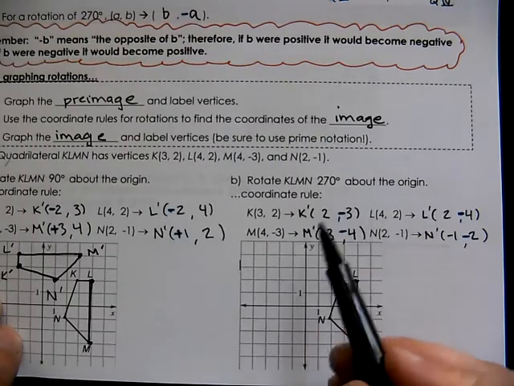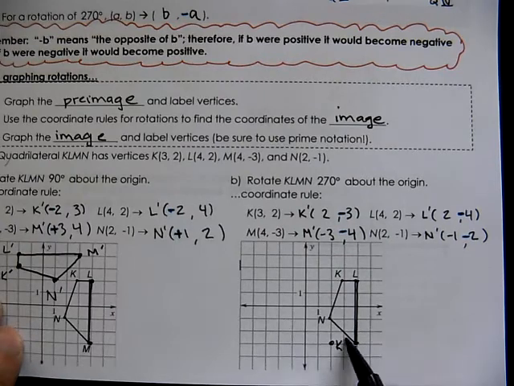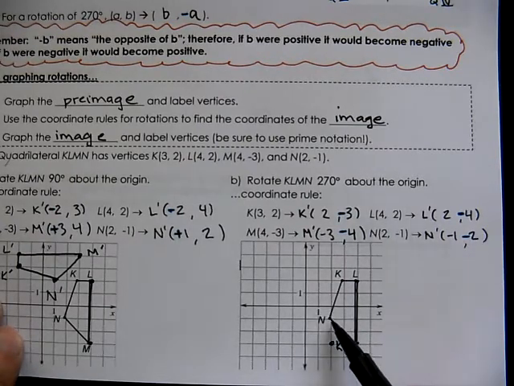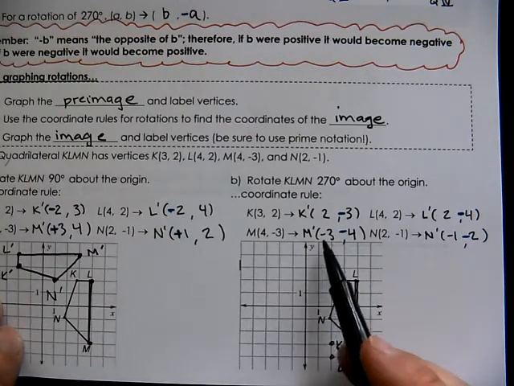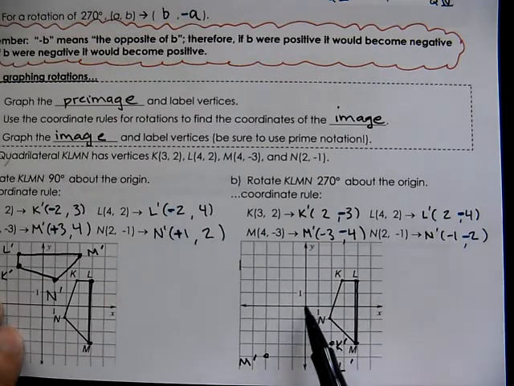Okay, so K prime is at 2, -3. So 2 to the right and 3 down. L prime is at 2, -4. So 1, 2, 1, 2, 3, 4. M prime is at -3, -4. So 1, 2, 3 to the left, 1, 2, 3, 4 down. And lastly, N prime is at -1, -2.